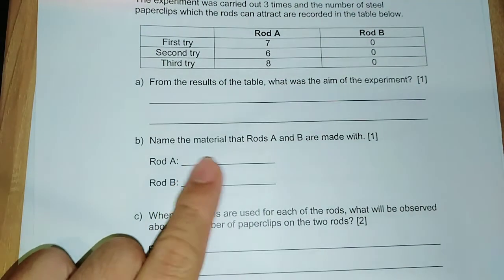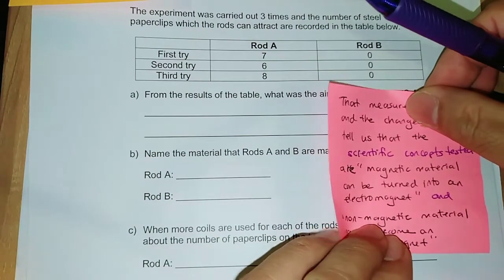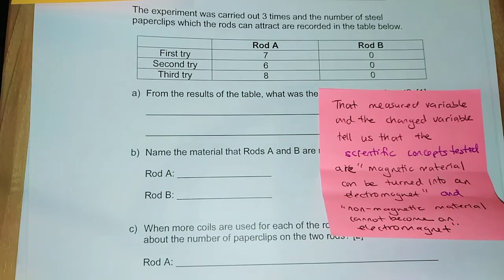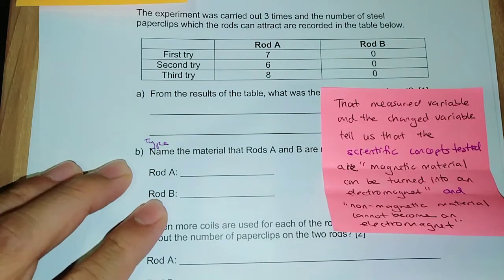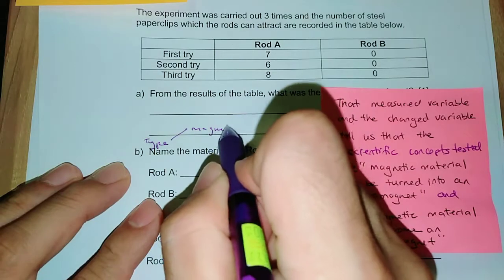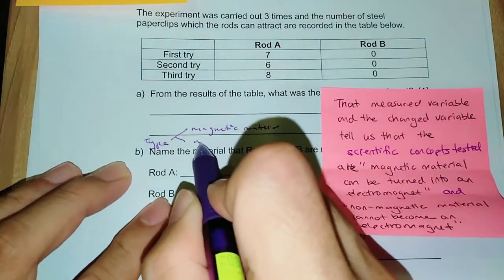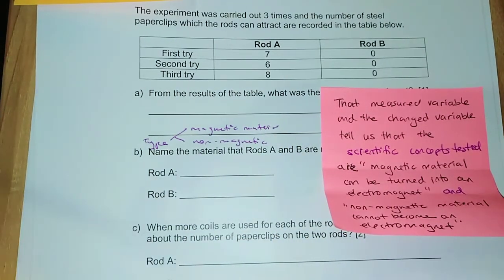Now, name the material that rods A and B are made of. Now that we know this is the concept, it's very simple. It says name the material, so here you have to be careful. Did we ask you for the type of material, or did they ask you to name or state? If we ask you for the type of material, then for A and B, you can say things like A is made of a magnetic material and B is made of a non-magnetic material. However, the question is name the material.